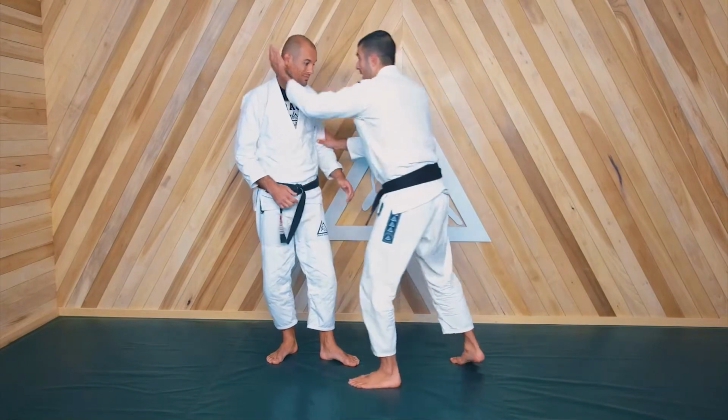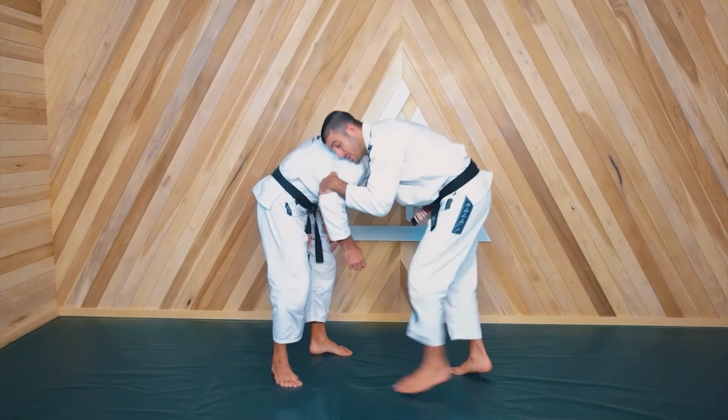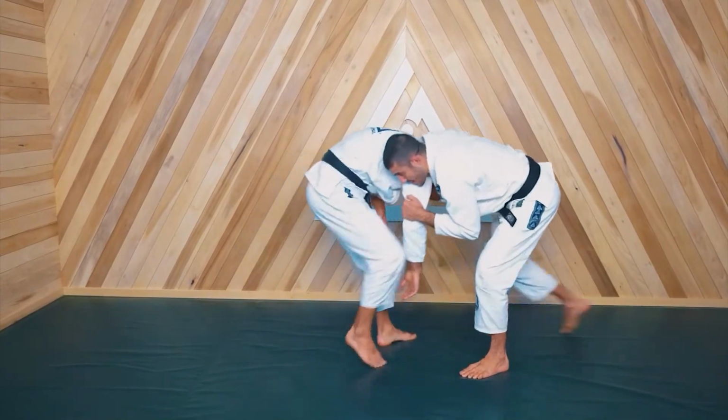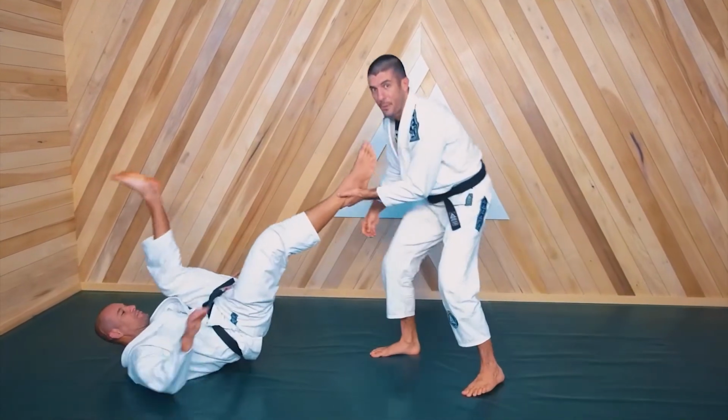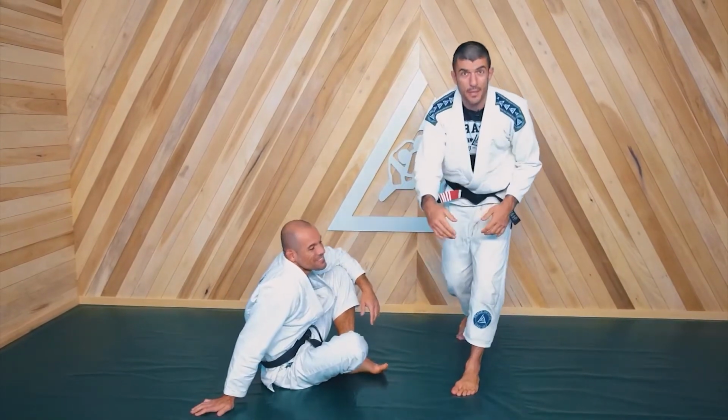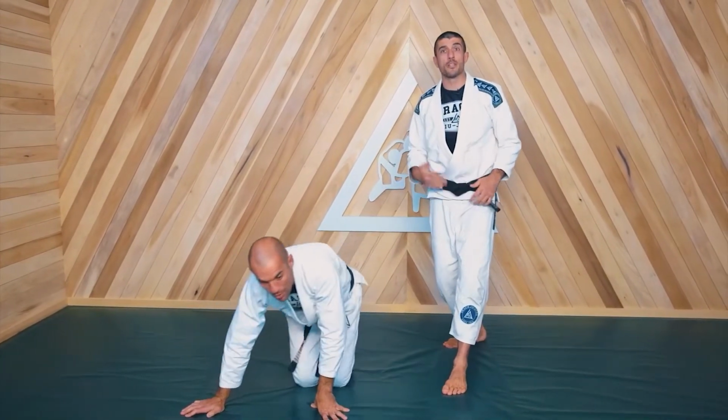So front snap down, a front headlock, right? We talk about the front headlock where I'm here and I'm pulling you down and I stand back up, stand fully, stand up. And then we go down for an ankle pick. Same idea, snap down front headlock, go into an ankle pick. You're using the tension principle to increase the effectiveness.